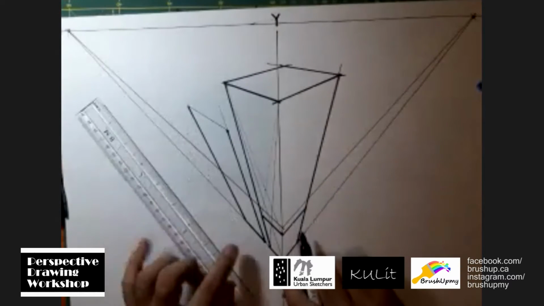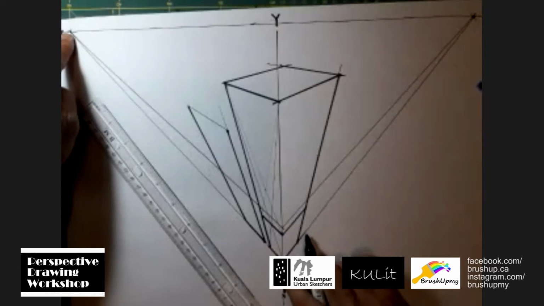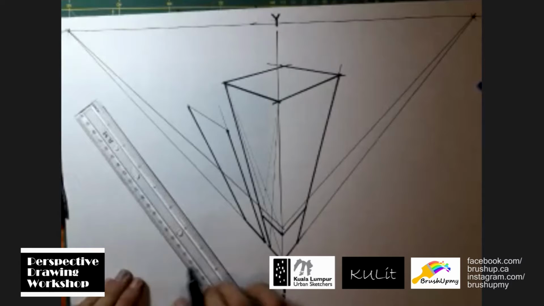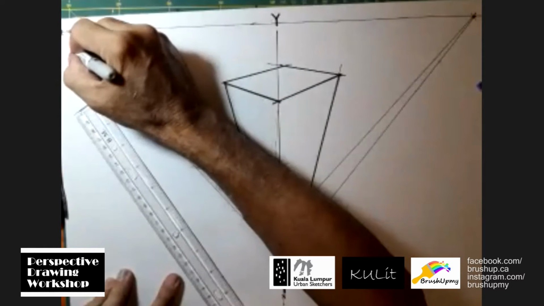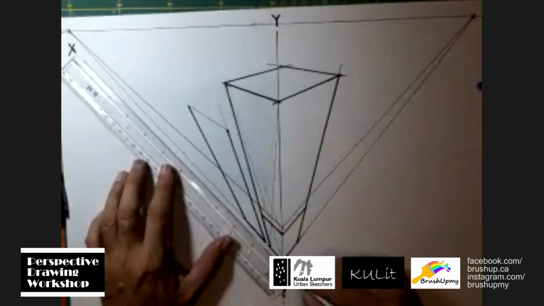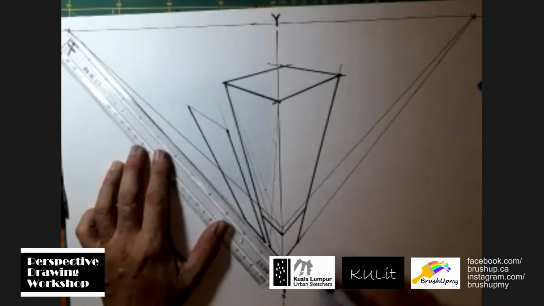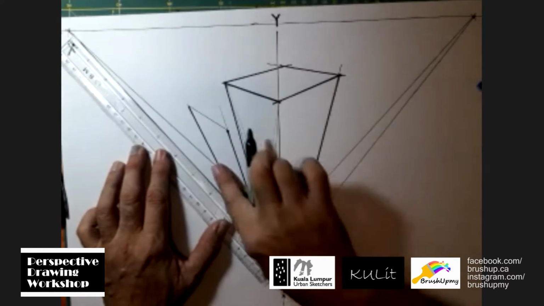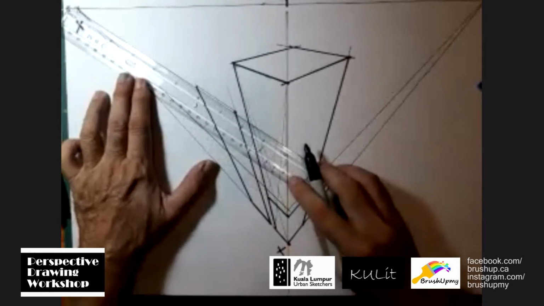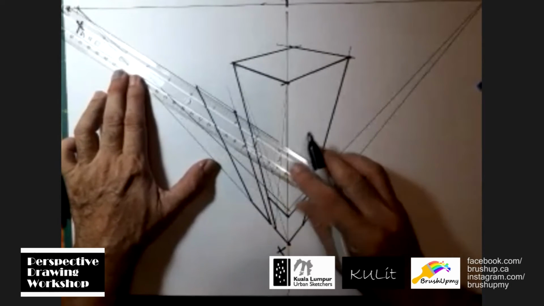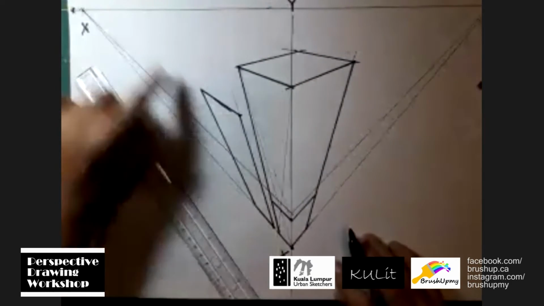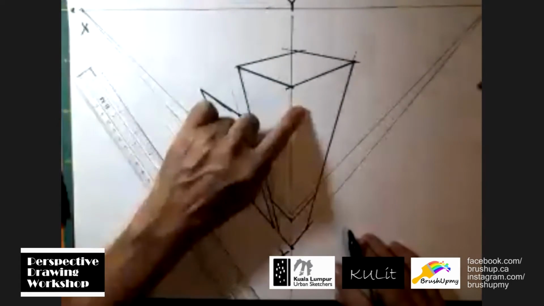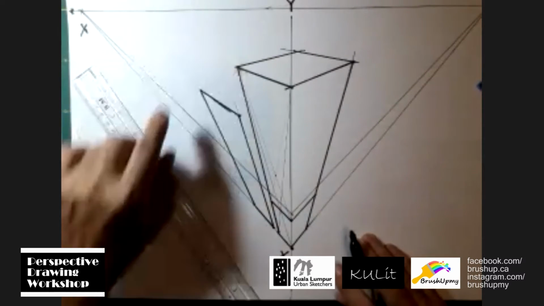Let's say here to here, let's call it the x-axis. X is basically here to this. This whole line here is the x-axis. That means anything that is along the x-axis will have to go meet up at the x-axis here. See? This is x. This is x. And this is also x. So that makes things a little bit easier, right?